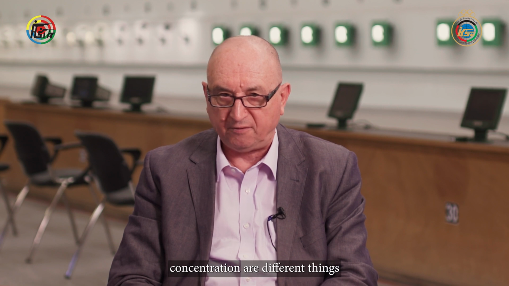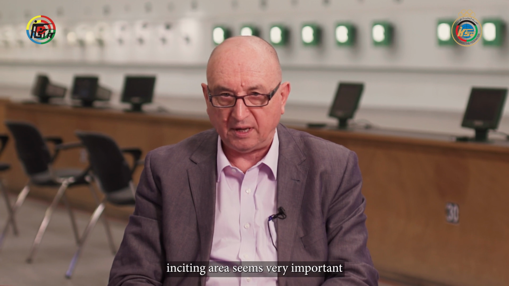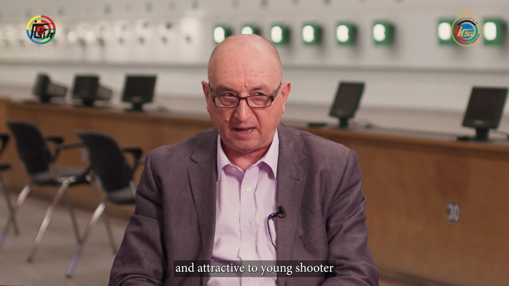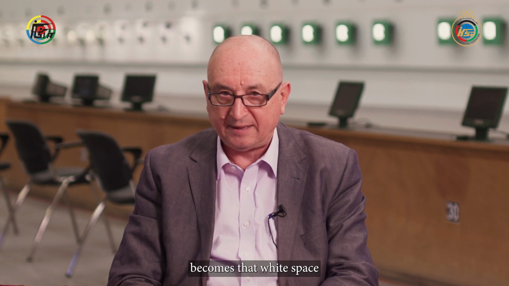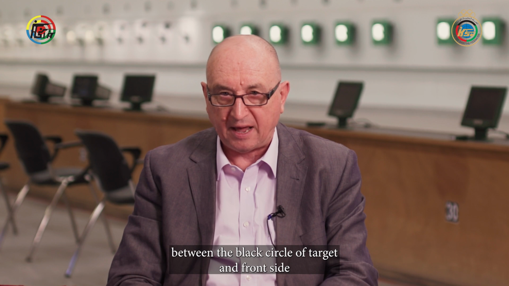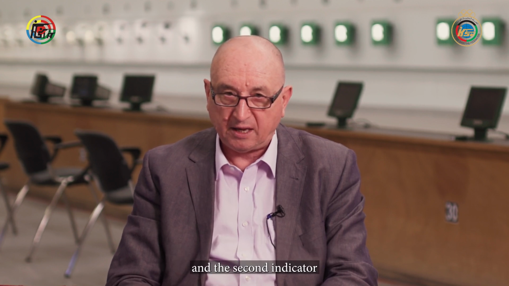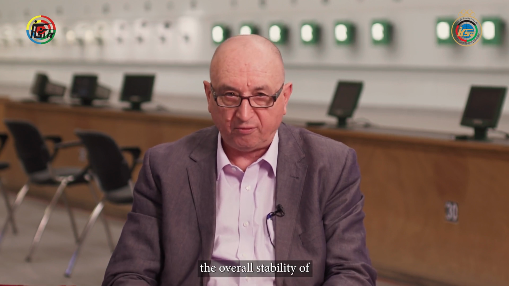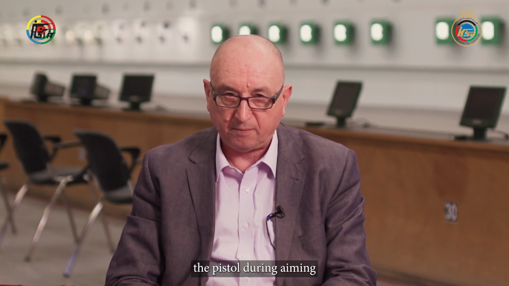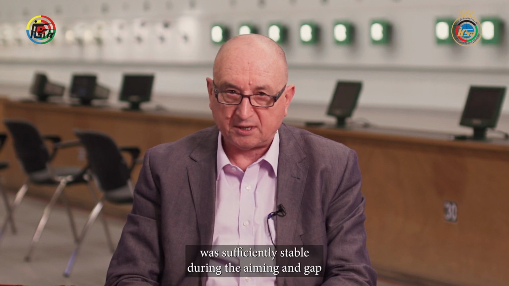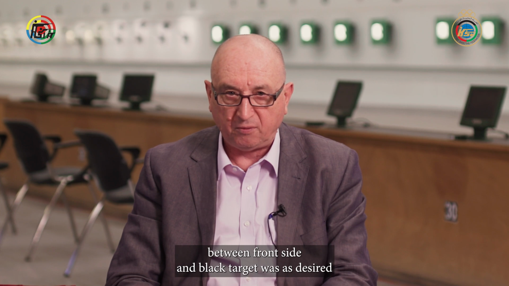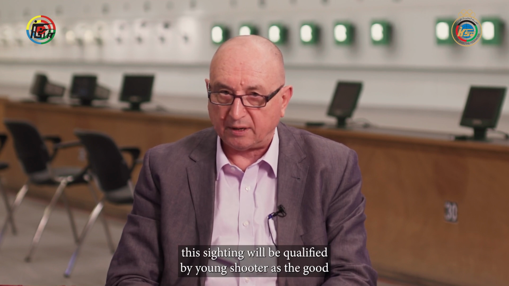As was mentioned before, eye focus and concentration are different things. And the position of the pistol in the sighting area seems very important and attractive to a young shooter. So, the first indicator of quality of visual sighting becomes the white space between the black circle of the target and the front sight. And the second indicator is the overall stability of the pistol during aiming. So, if the pistol was sufficiently stable during the aiming and the gap between front sight and black target was as desired, the sighting will be qualified by the young shooter as good.